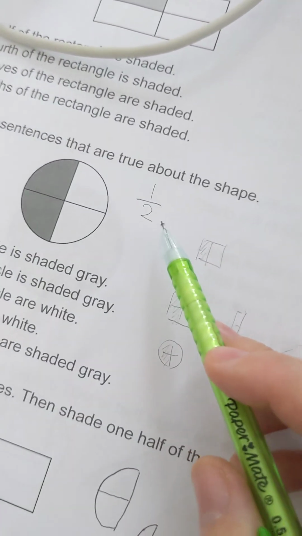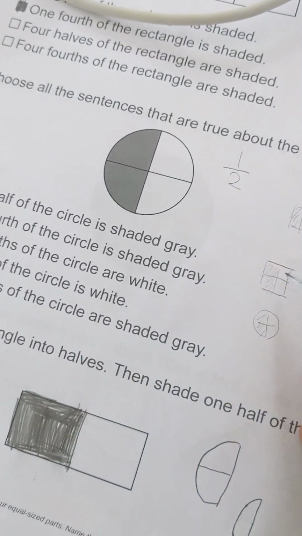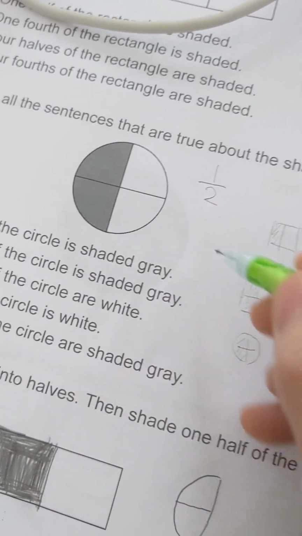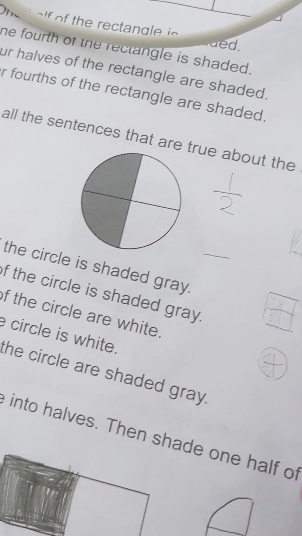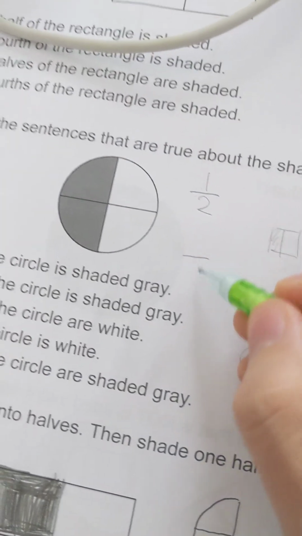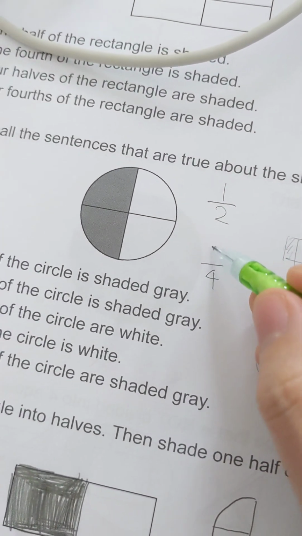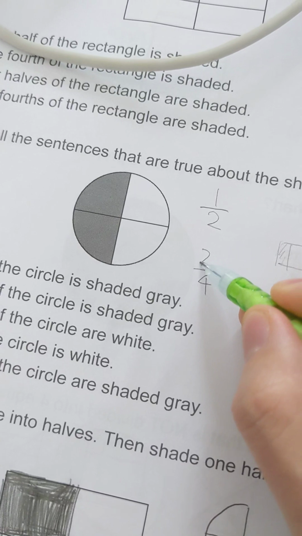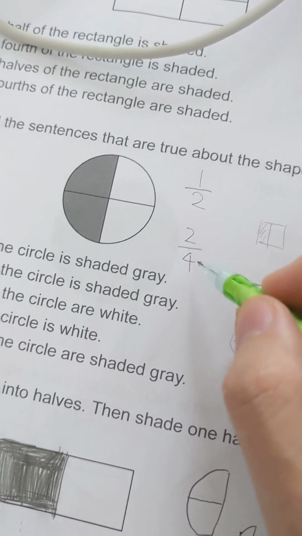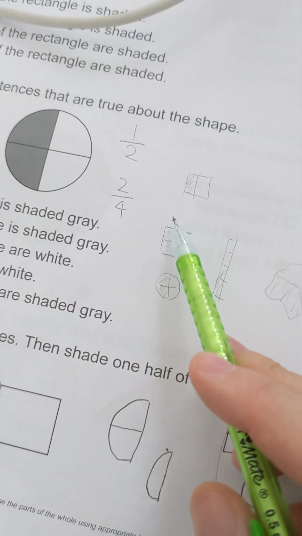For 2/4 it's very similar. We divide something into 4 parts, and 2 parts of them make 2/4. Make sense?